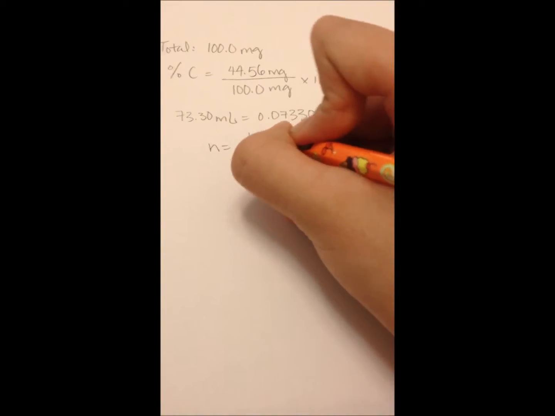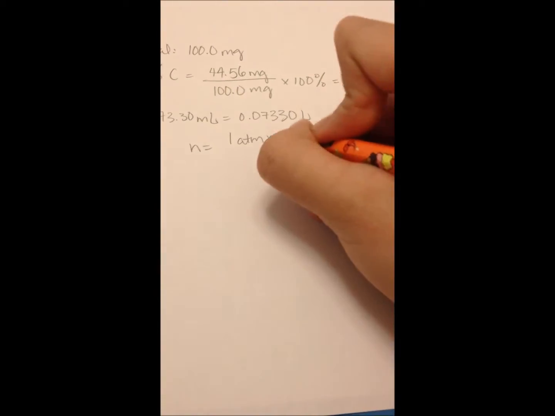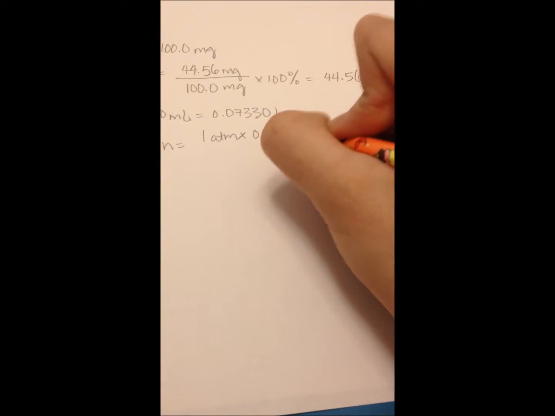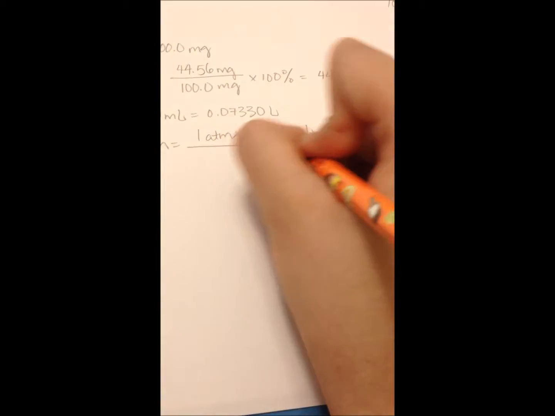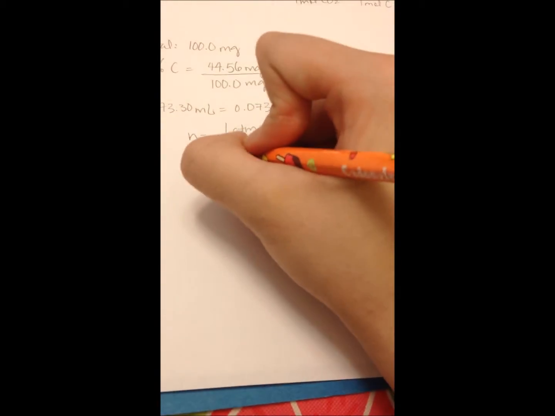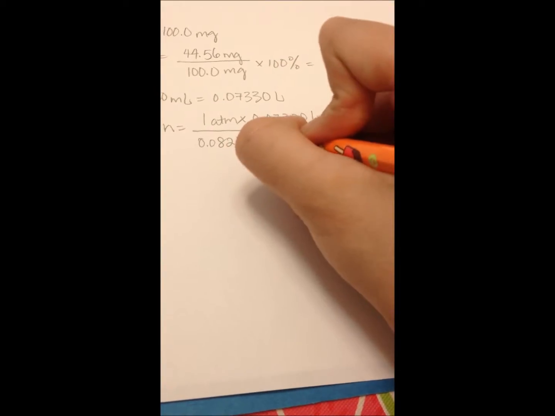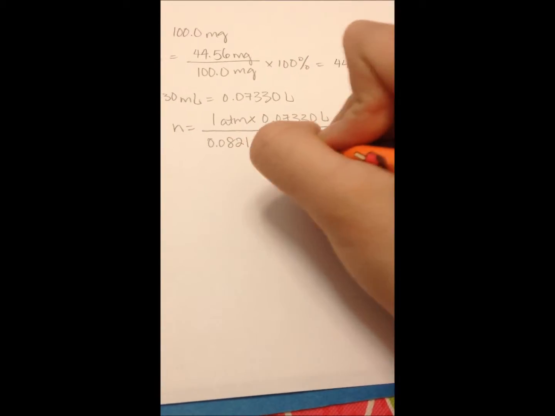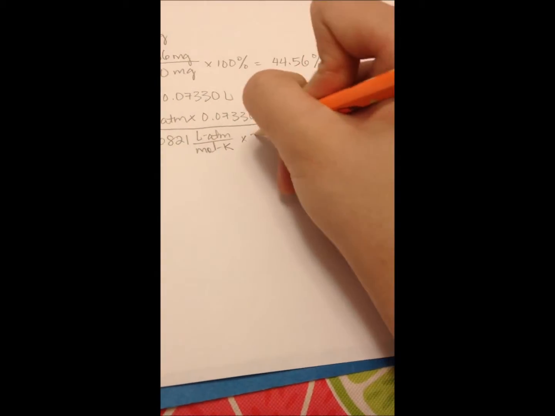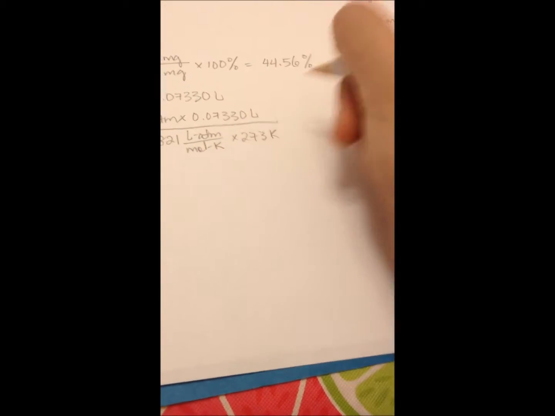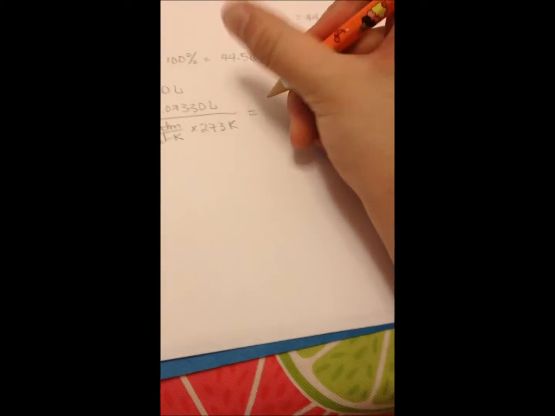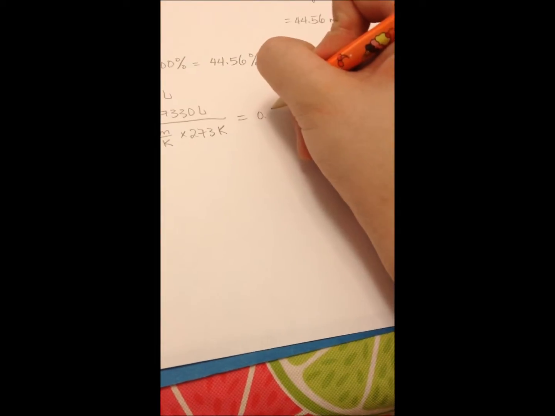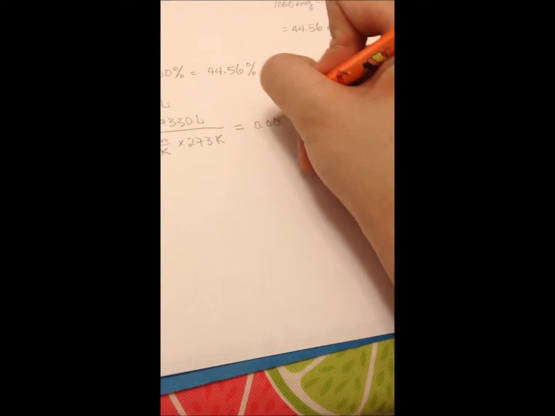So the pressure is again at 1 atmosphere and the temperature is 273 degrees Kelvin. Plugging this into the ideal gas law, we find that 0.00327 moles of water was produced.